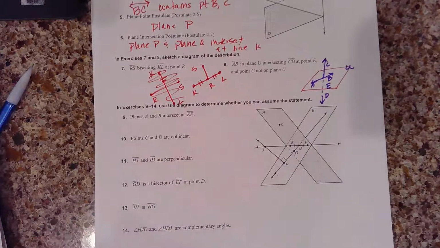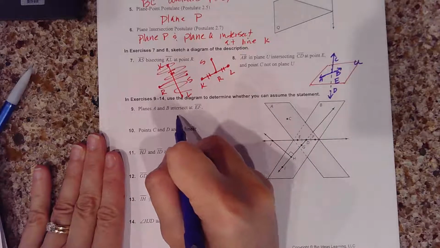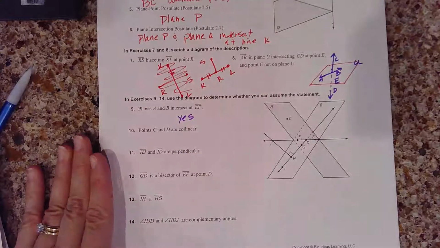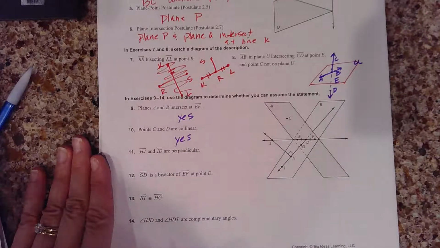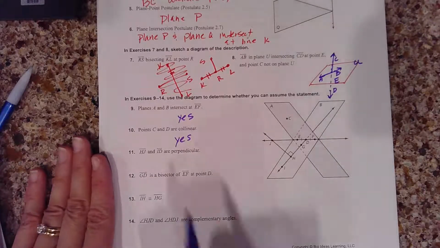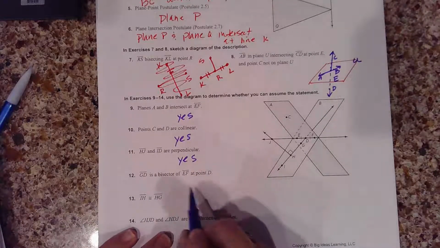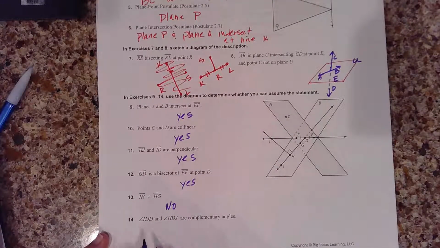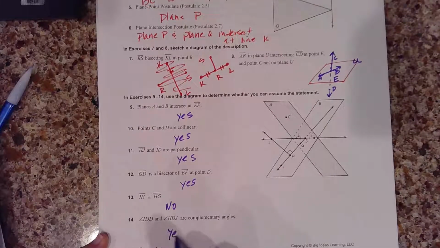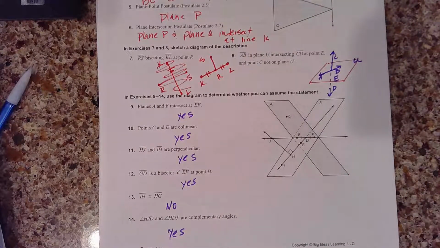All right, the answer's here. I'm going to go quickly because I have to get to my next class. Plane A and B intersect at line EF. The answer is yes. Points C and D are collinear. I have yes. Ray HJ and line I are perpendicular, and that one is yes. GD is a bisector of EF at point D, and I have yes. IH is congruent to HG, and I have no. And these two angles are complementary. I said yes. Again, what you have to make sure is that the labels are there and that you know that these statements are true.